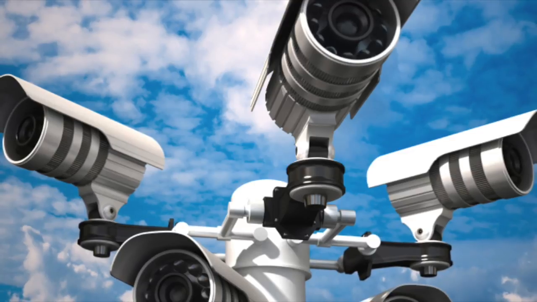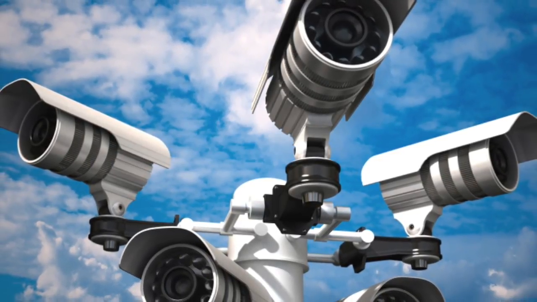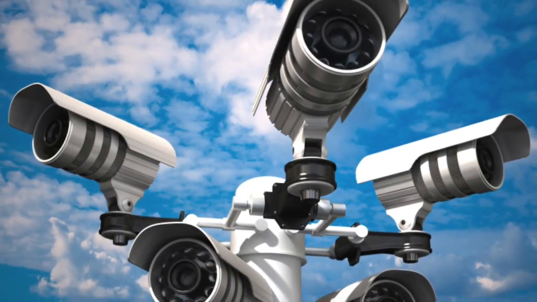With all of these examples of surveillance, there's no doubt it can be used for good, and there's no doubt it can be a bad idea of supreme control and power. The question is, what's next?